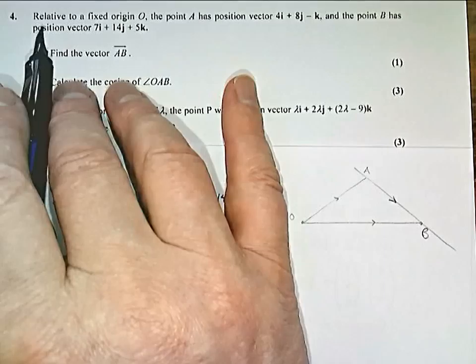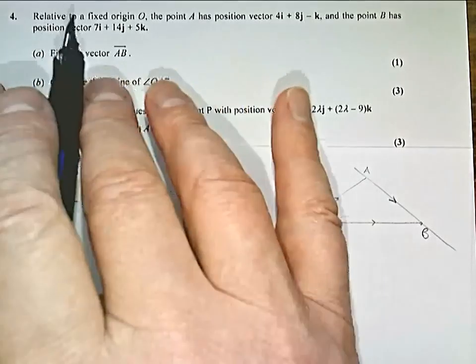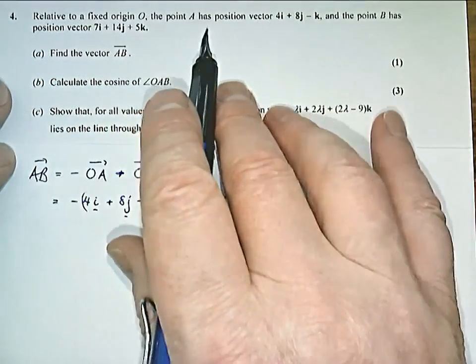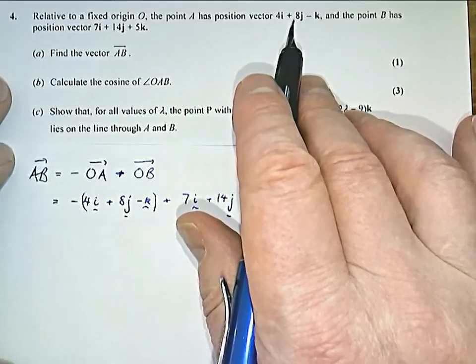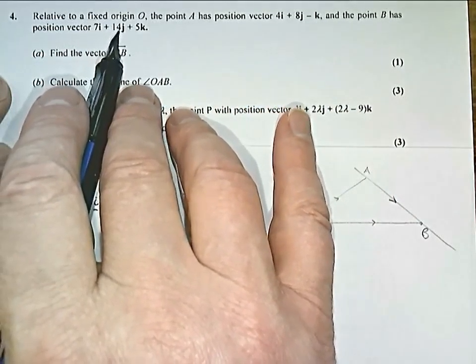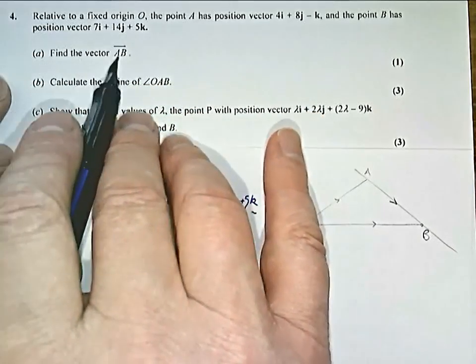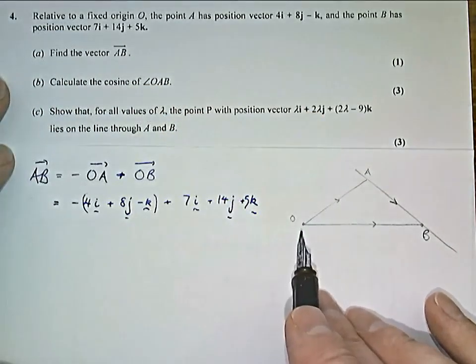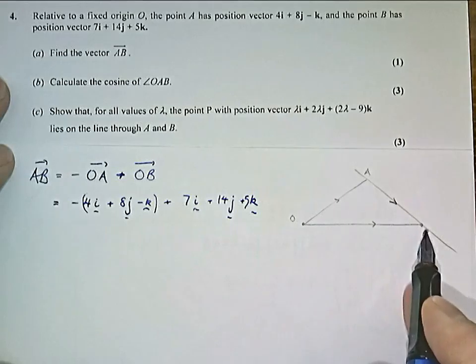Question 4 on practice paper 3. Relative to a fixed origin O, the point A has position vector 4i plus 8j minus k, and the point B has position vector 7i plus 14j plus 5k. Find the vector AB. Well, if there's the point A, there's the point B.